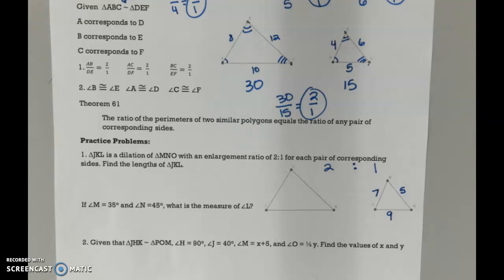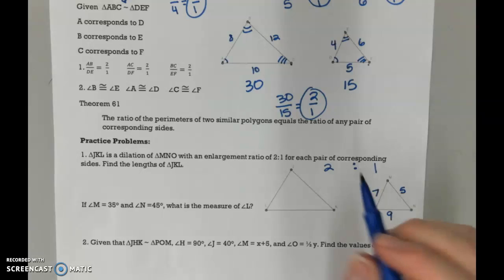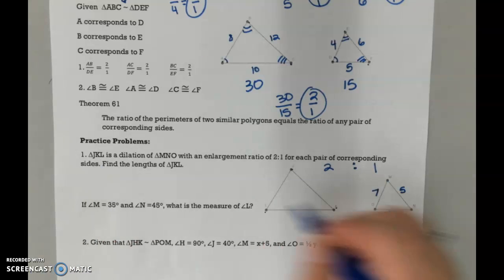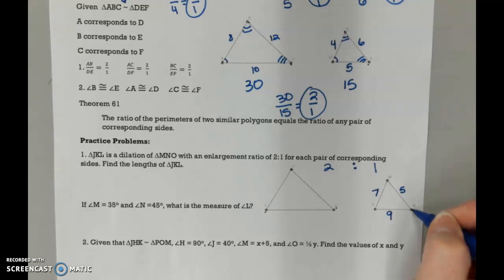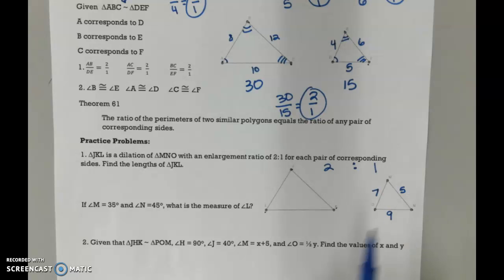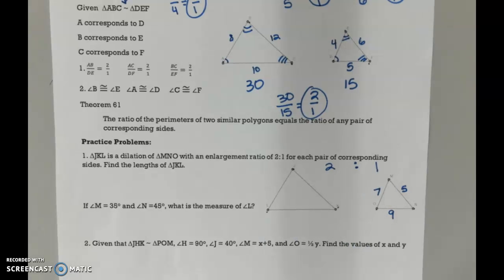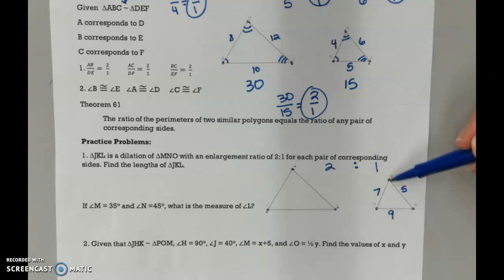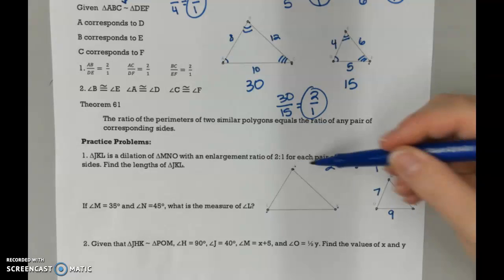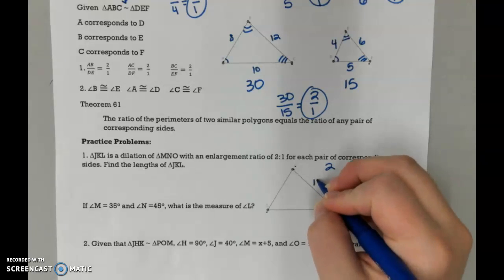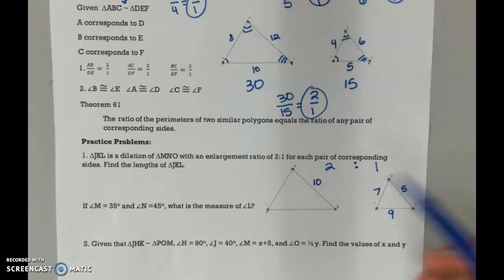We want to find the length of each side. First we have to find out which sides correspond to what, so we look at the way that the triangle is named. JKL is similar to MNO, so J corresponds to M, K corresponds to N, and L corresponds to O. So side JK corresponds to MN. If MN is 5, we find the length of JK by multiplying by 2. So that's going to be 10.